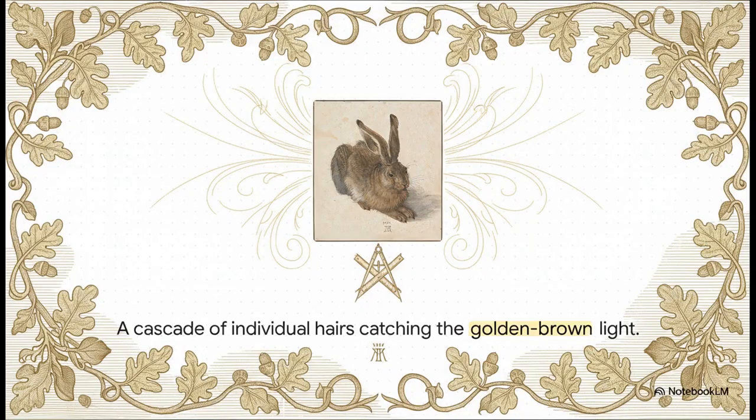And this is where his genius just blows me away. Look at the fur. It's not just a patch of brown color. It is a cascade of thousands of individual hairs, every single one painted with such care to catch the light just right. You can almost feel how soft it would be.